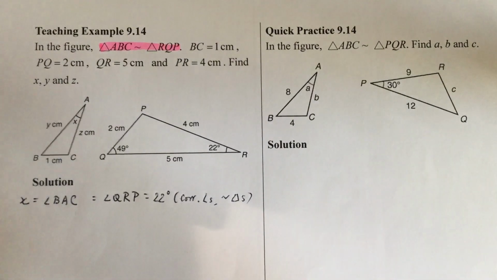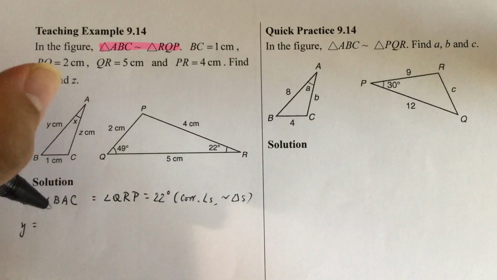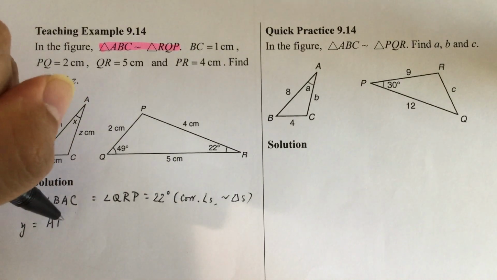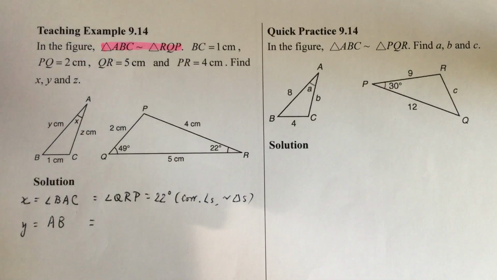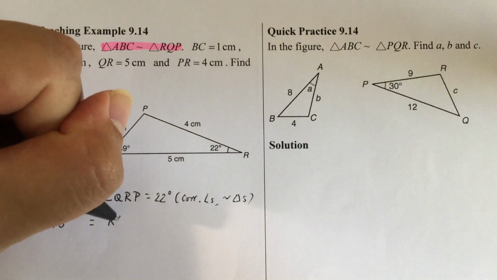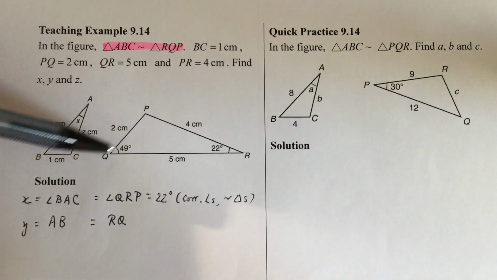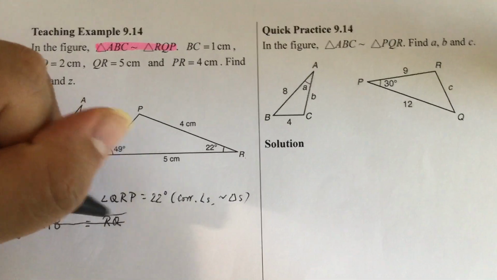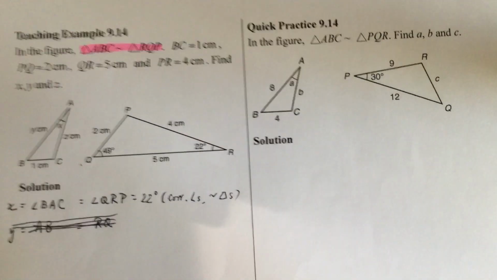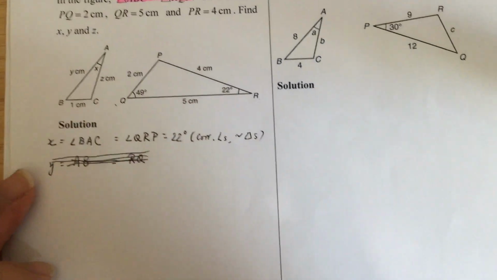And we're going to find out the y. In case y, that is equal to AB. So we write down AB directly. AB, you will see directly the answer must be RQ. For RQ, you will see RQ. Oh, this one is not true, I'm sorry about that. This one is congruent. This is similar, so we cannot use it directly to find out the length.